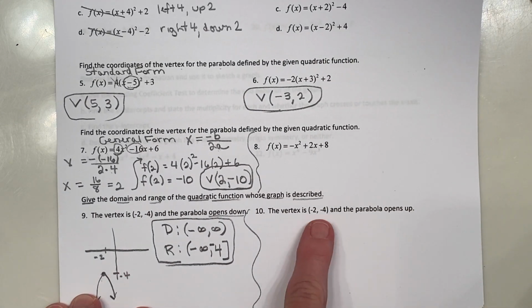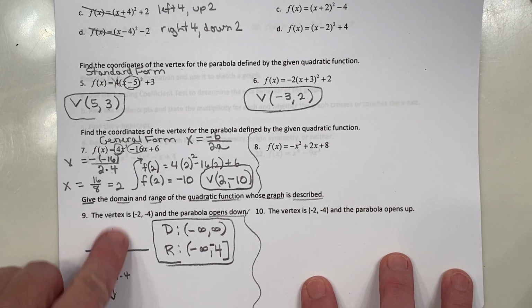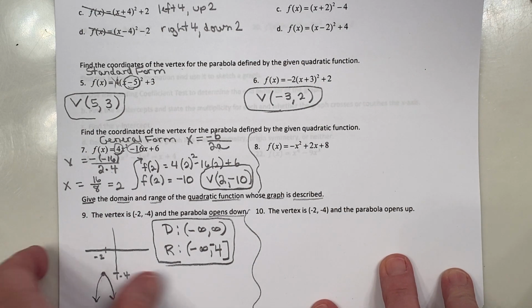And I'll leave 10. It has the same vertex, but instead it opens up, and then from that graph we can give the domain and range.